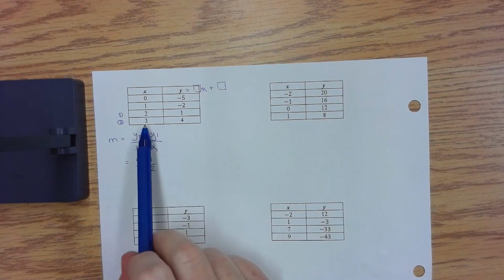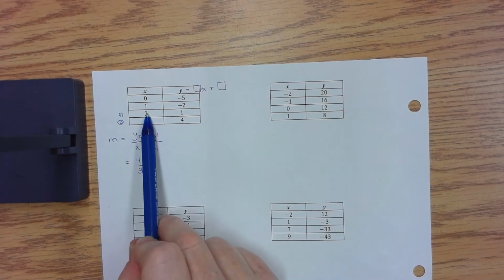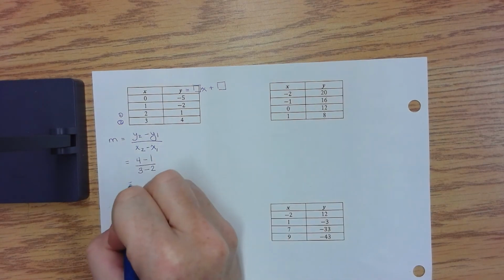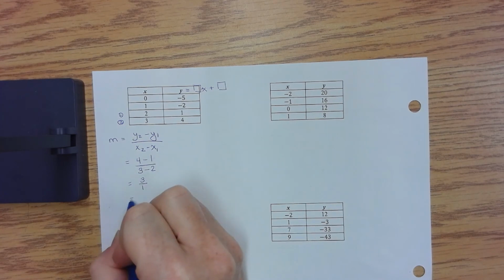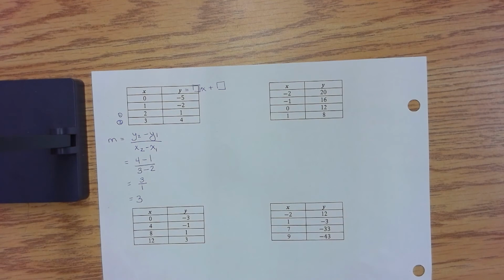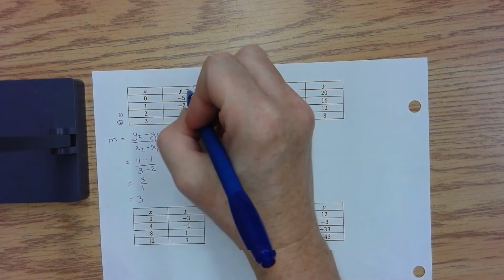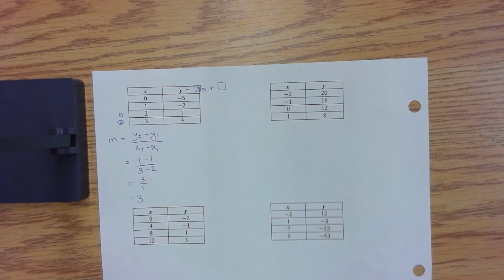So I'm going to take the second x coordinate, and subtract the first x coordinate. So then I do the math. 4 minus 1 is 3, and 3 minus 2 is 1, and I end up with a slope of 3. So now I know that the number that I'm going to put up here is going to be 3.